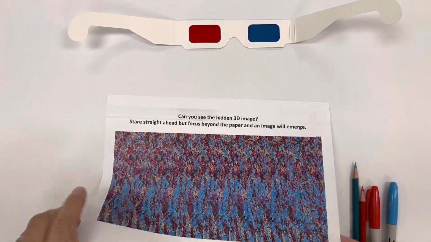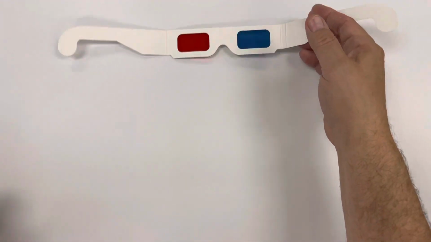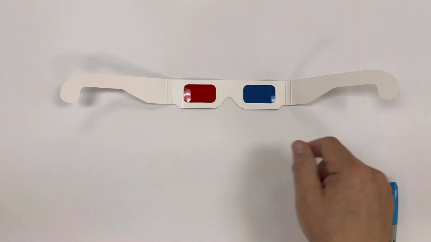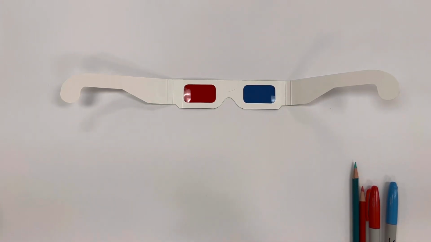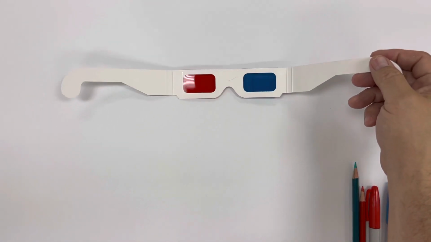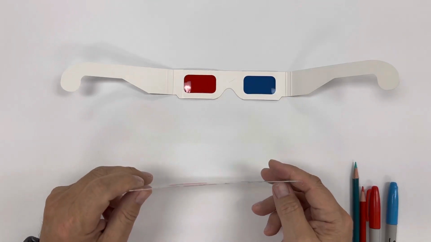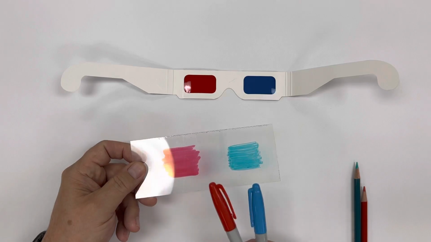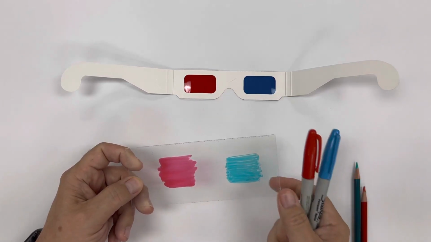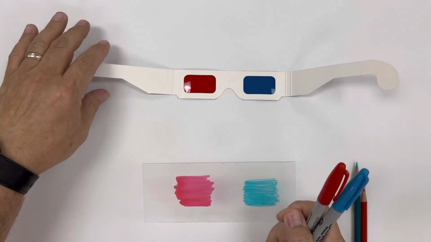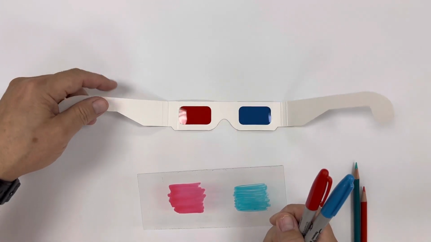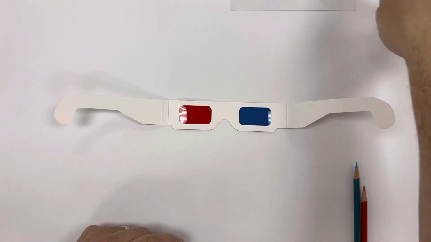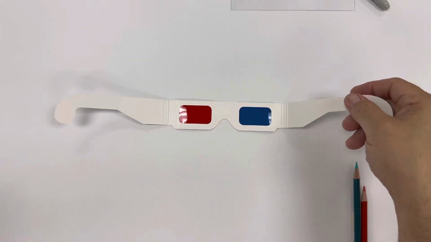So how do we make anaglyphs? Well, we need to have some kind of 3D glasses, one lens red and the other one cyan or blue. If you don't have these lenses, you can actually make it by getting a little piece of plastic and using a red marker and a blue marker to color the plastic. Or you can make glasses that way, or you can buy these very cheaply on Amazon. I will have a link below to where I got them. I got 100 of them relatively inexpensively.